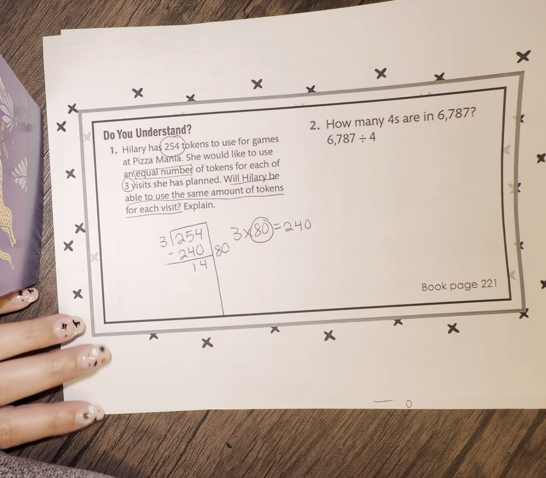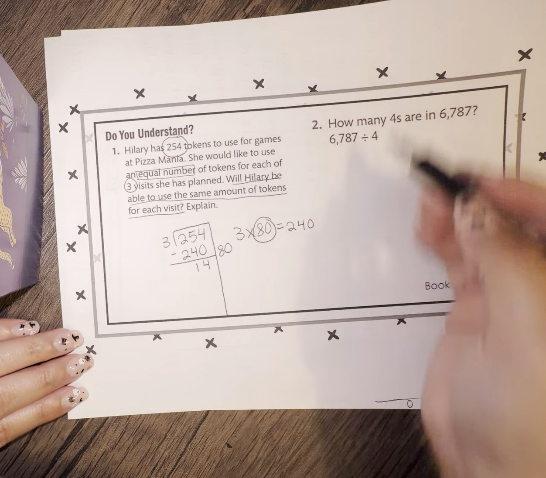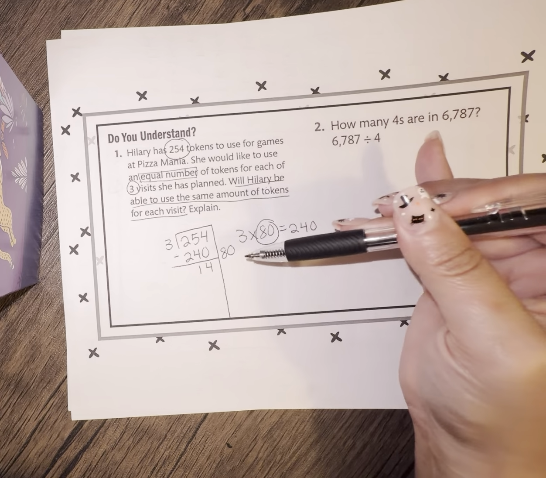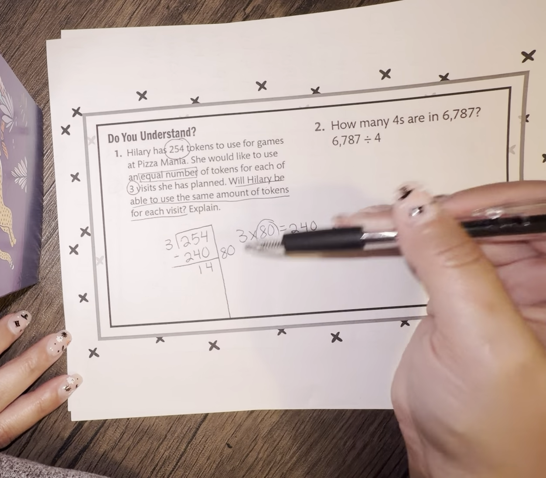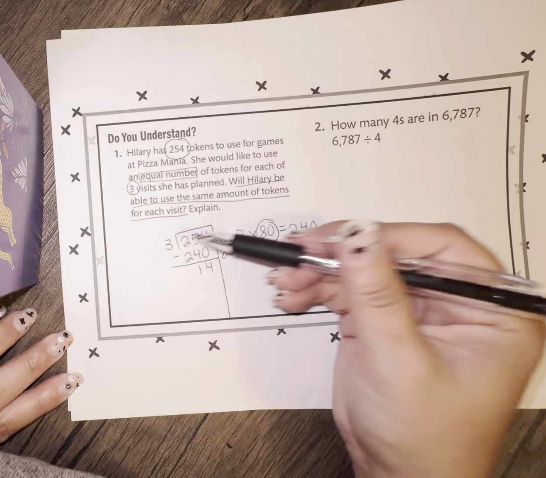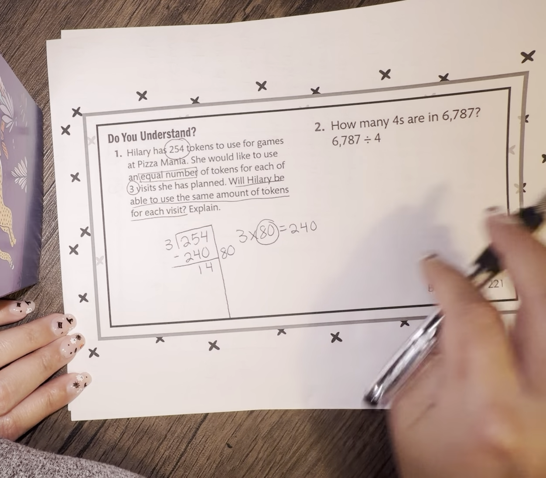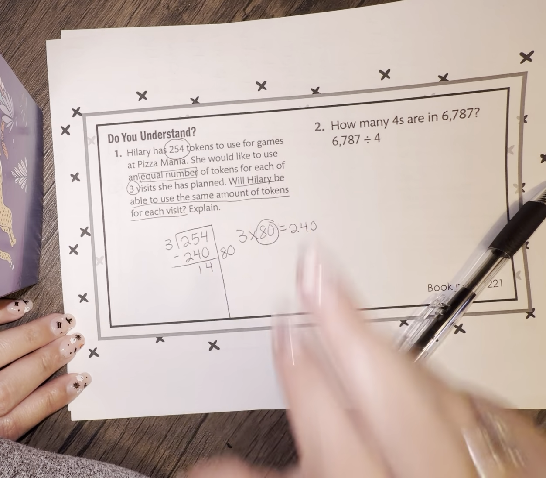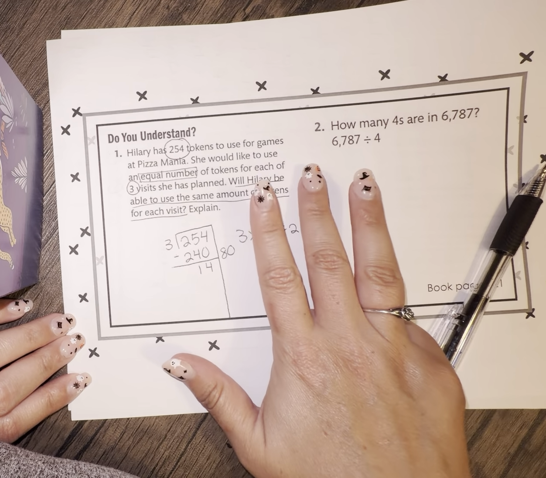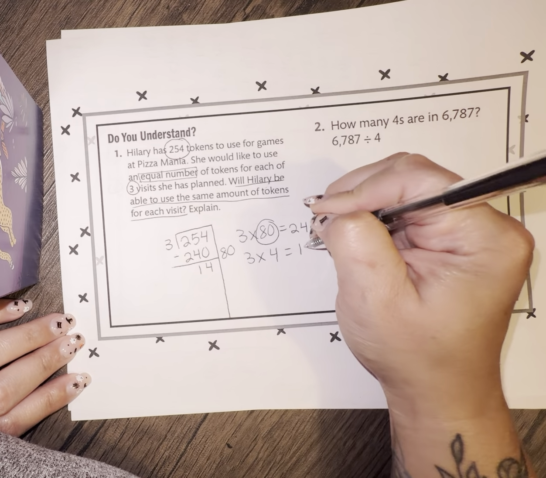What's step 4? Oh, I know. We have to repeat the above steps until we hit 0, or our remainder is smaller than our divisor. Well, 14 is not 0, nor is it smaller than 3. So we got to keep going. Let's do some more multiples. All right, 3, 6, 9, 12, 15. Too much. So let's do 12. 3 times 4 gives us 12.